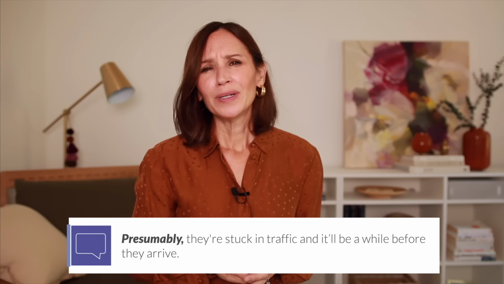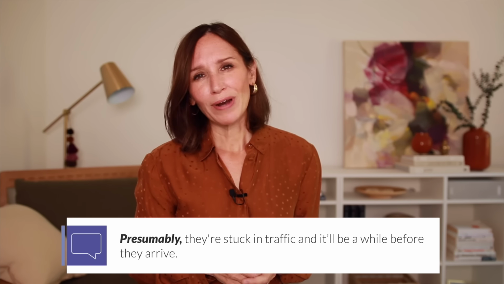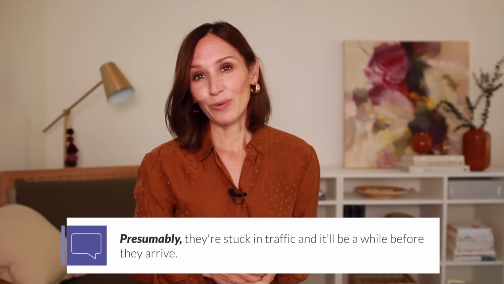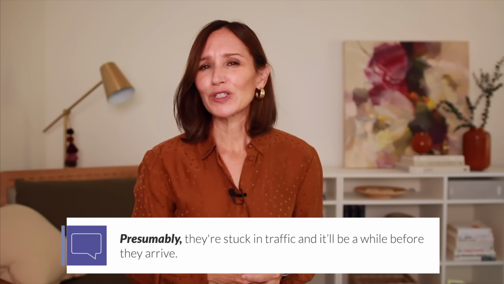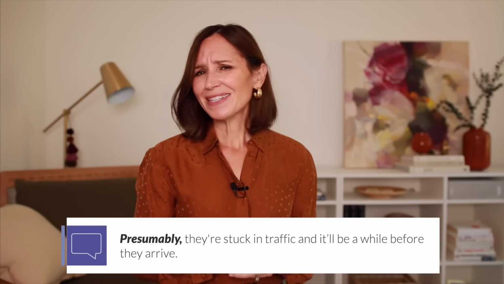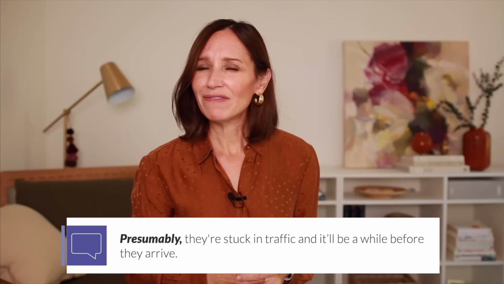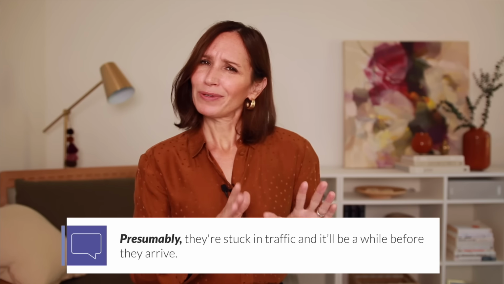For example, presumably they're stuck in traffic and it'll be a while before they arrive. Now, in that sentence, because I'm using presumably, there's a sense that maybe I don't really believe that's true, or I'm not really sure that that's accurate information.